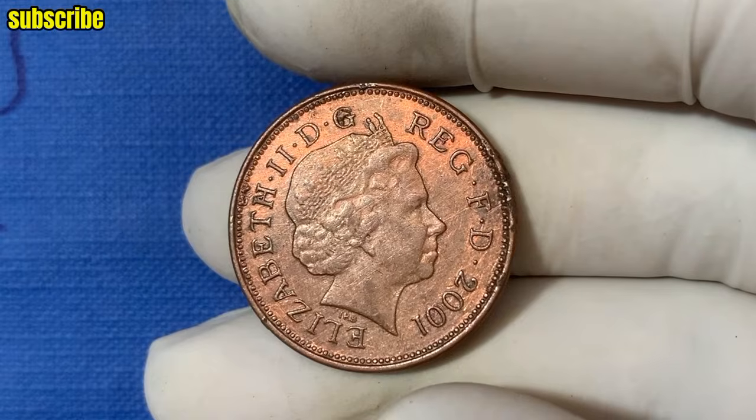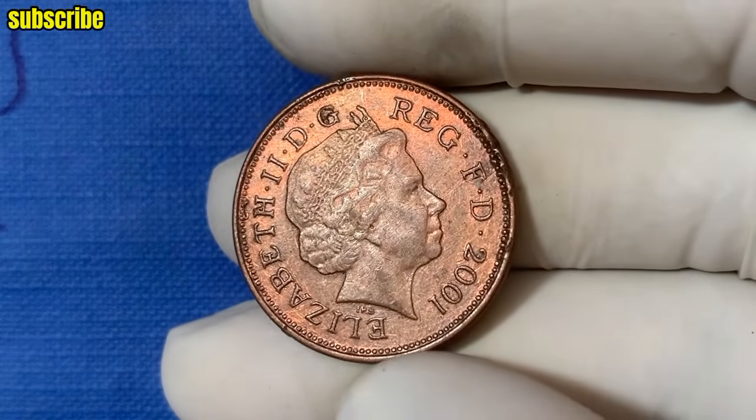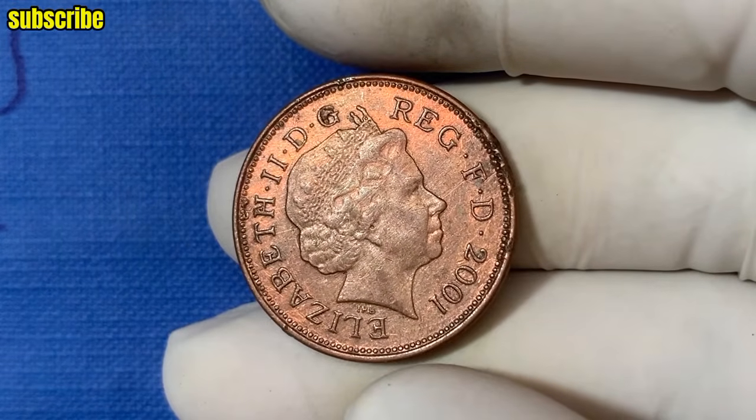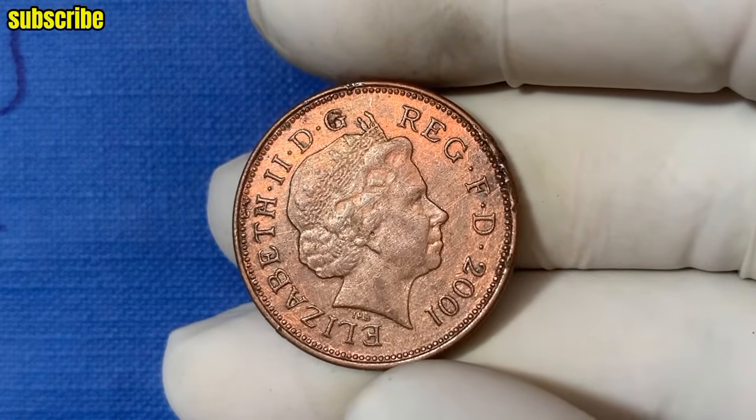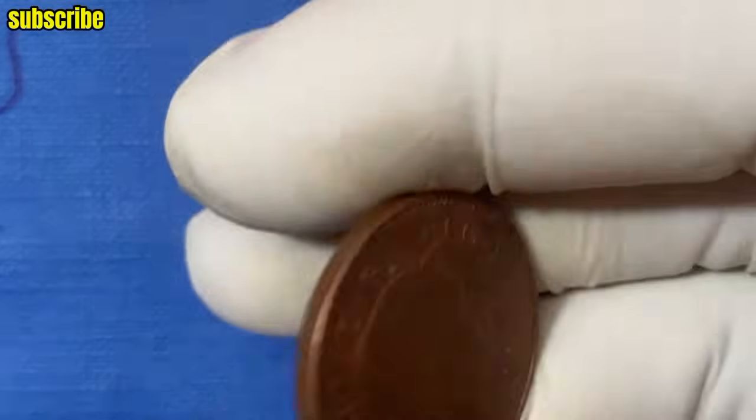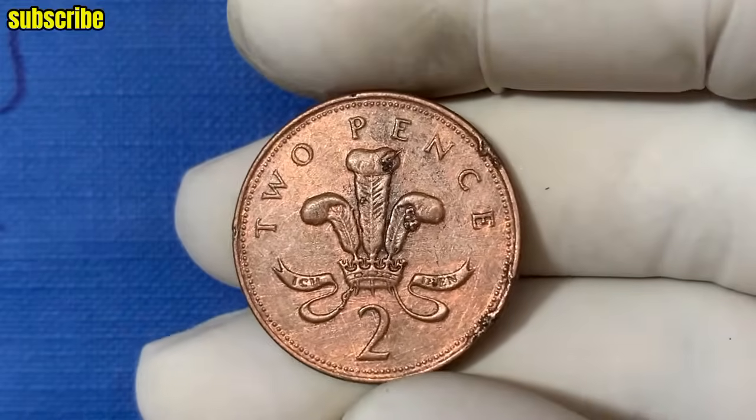Let's not forget that a coin's story adds value too. The fact that this coin was circulating during the Jubilee preparations, and that it features a portrait from Queen Elizabeth's later reign, makes it more meaningful today than it may have seemed when it first entered the public's hands.